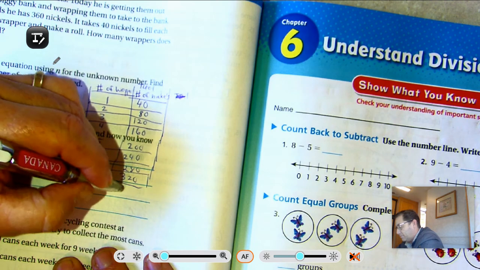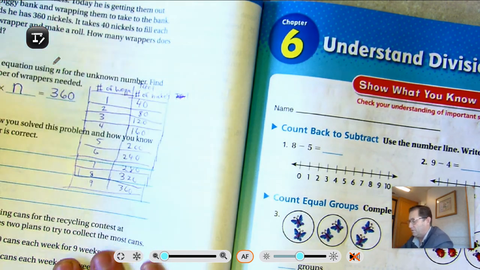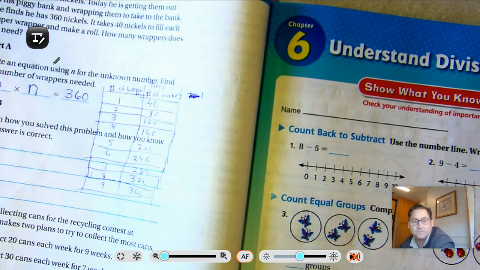And 9 would put us at 360. So it would take 9 wrappers.